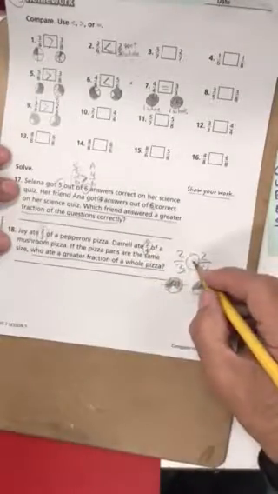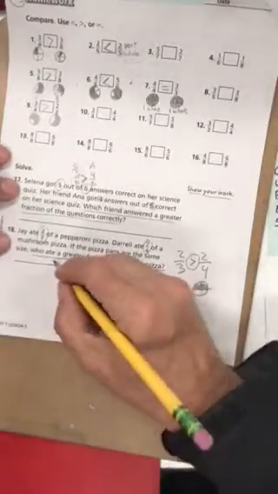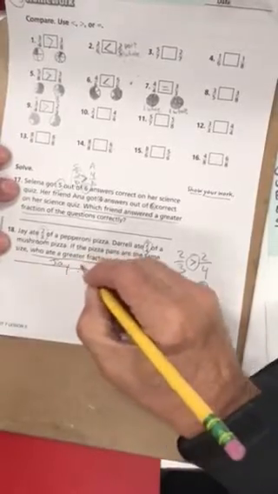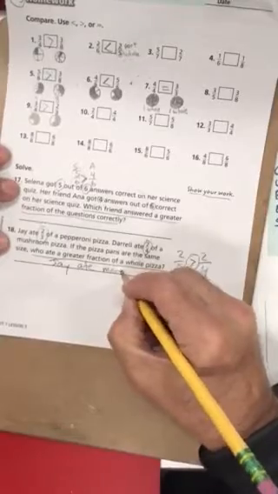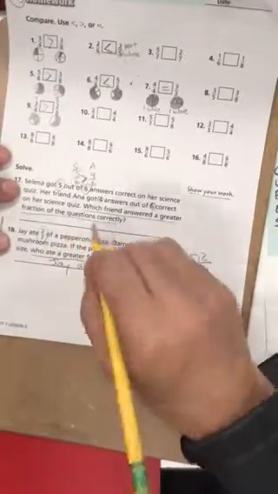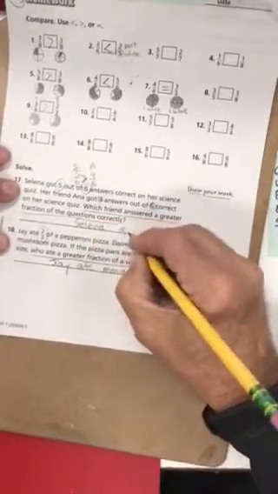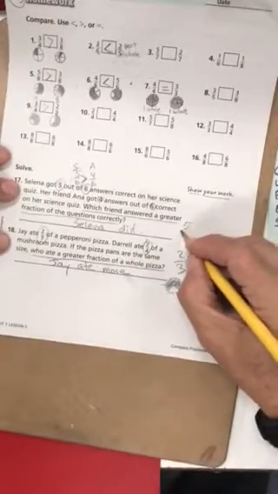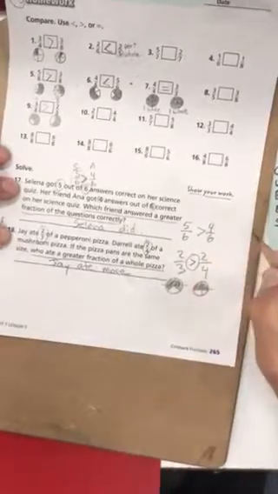So the answer is 2/3 is greater than 2/4. So who ate a greater portion? Jay ate more. Which friend answered a greater fraction of the questions correctly? Selena did. And then you can show your work. 5/6 is greater than 4/6.